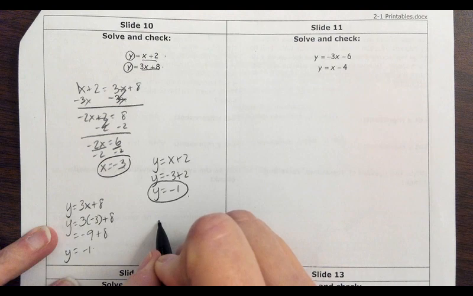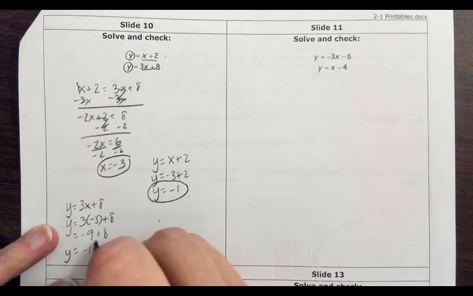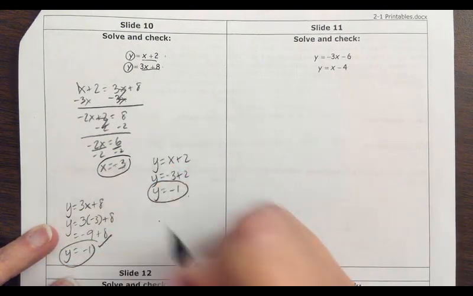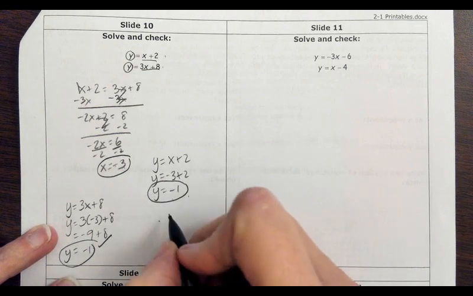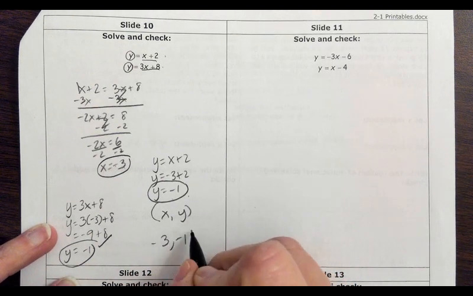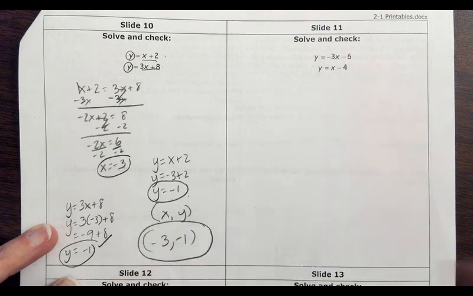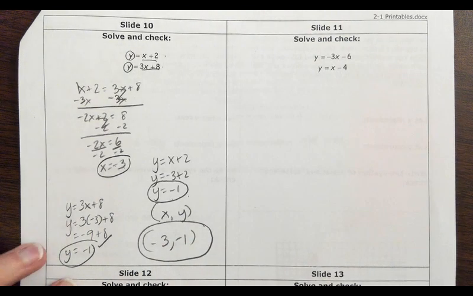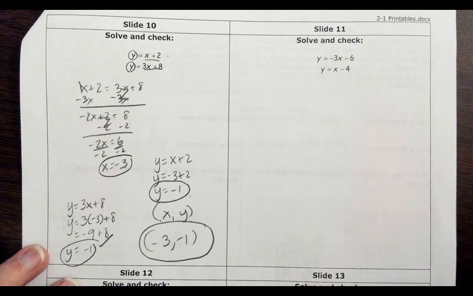Hey, I got the same thing. So that means that the solution to this system is the x, y coordinate of negative 3, negative 1. And that's how I'm going to solve that problem. I want you to take a minute and I want you to solve problem 11. I'm going to come back on and show you my work, talk you through it, and see if you got the same thing that I did.